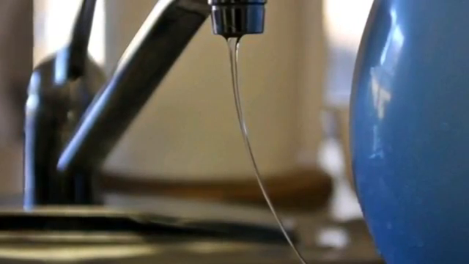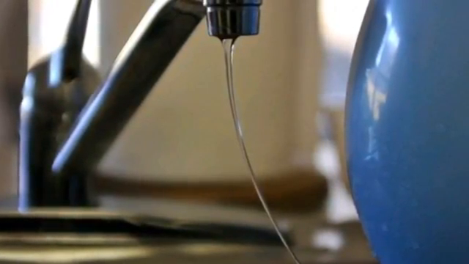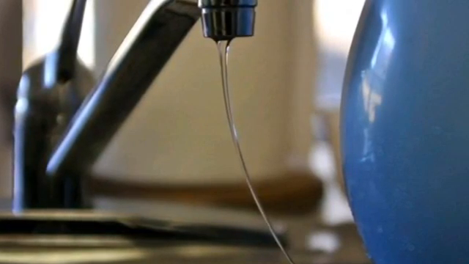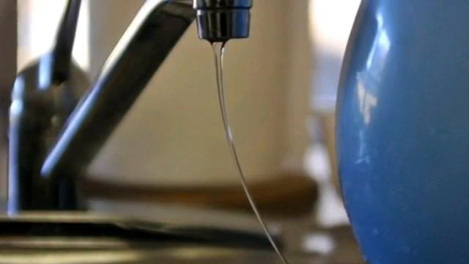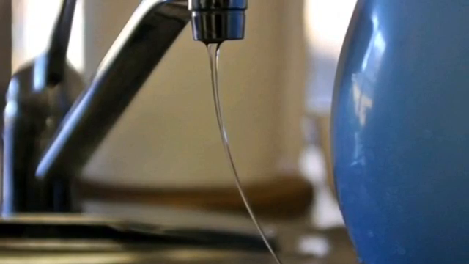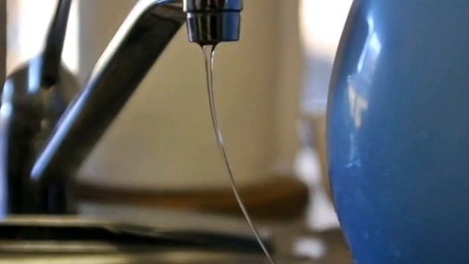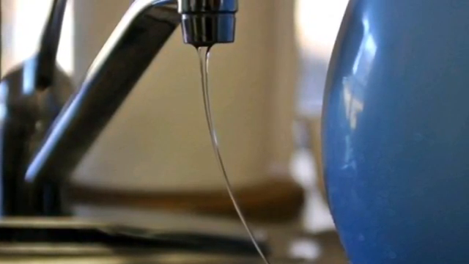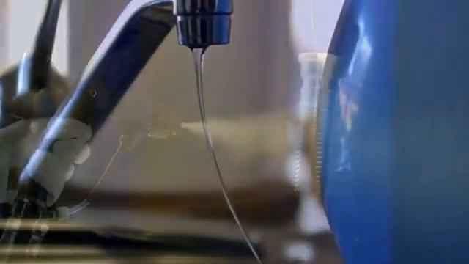The same sort of thing can be seen if you rub a balloon on your hair and then hold it near a stream of water from the tap. The water will be attracted towards the balloon in the same way the balloon was attracted to the wall.